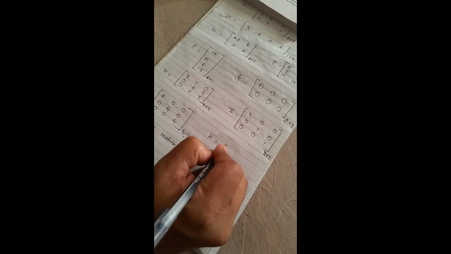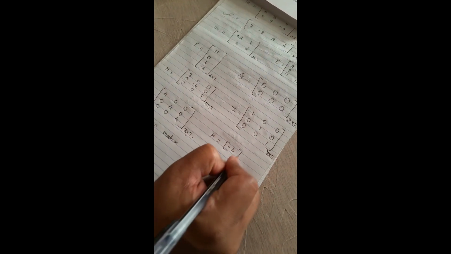I just give you another example. K is minus 4. This is also 1 by 1, means what? Row matrix. Again, a row matrix means a matrix which contain only one row. Now you understand from this, column matrix. A matrix which has only one column is called column matrix.